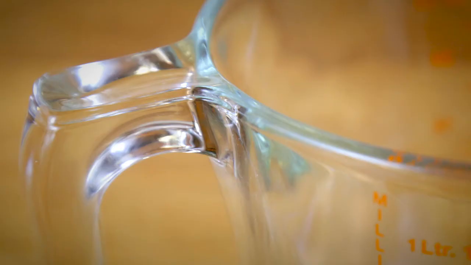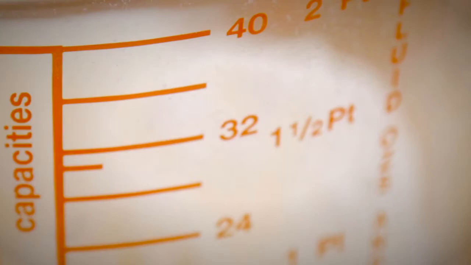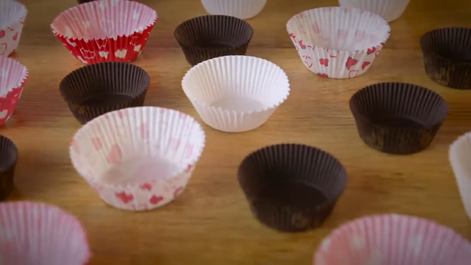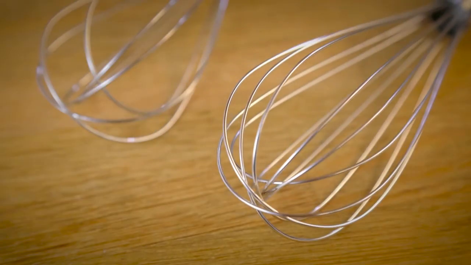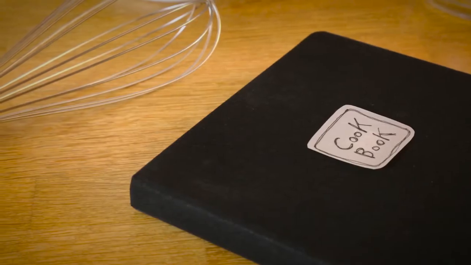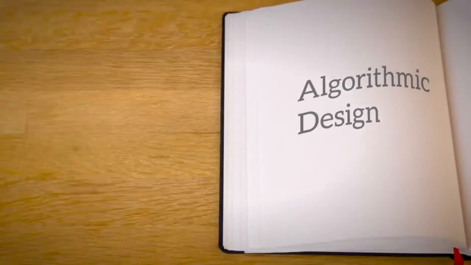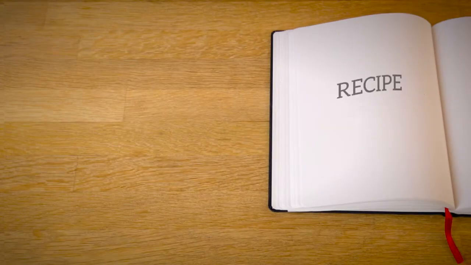Algorithmic design is very much talked about in the architectural world, but what is it really, and why should architects use it? Here's an everyday example. Algorithmic design is like cooking. You start with a recipe.